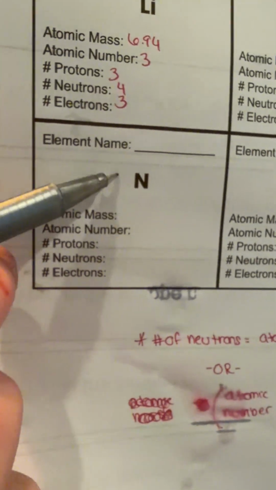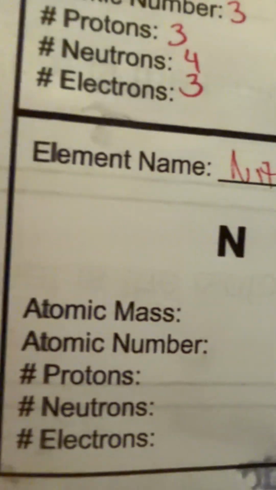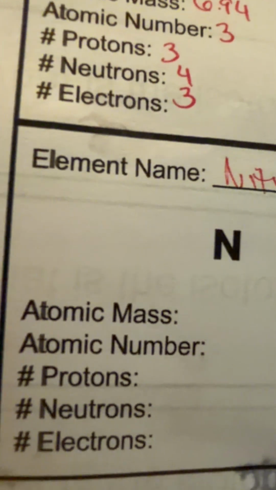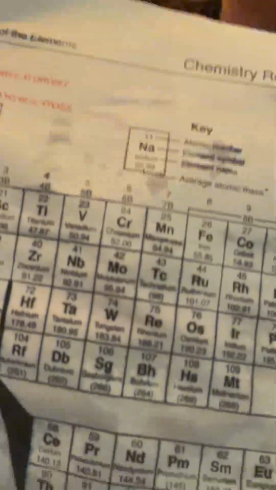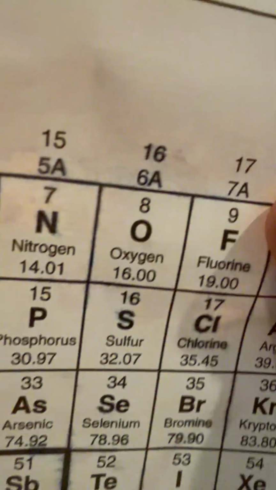So N is for nitrogen. I'm going to fill that in. You can fill that in too. We've got nitrogen. And the first question asks, what's the atomic mass? So we're going to go to our handy dandy periodic table. You can just Google one if you want. I don't remember if I gave one to you in the notebook, but we're going to look for nitrogen on our periodic table. Here we go, nitrogen.